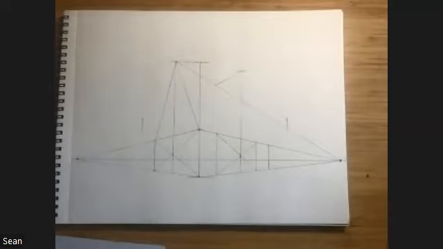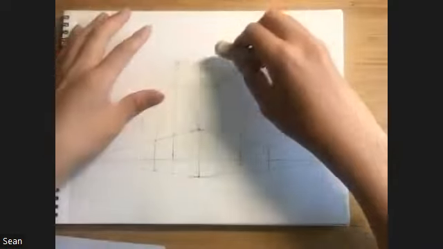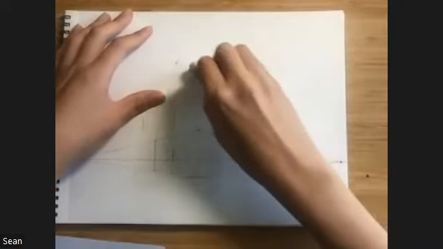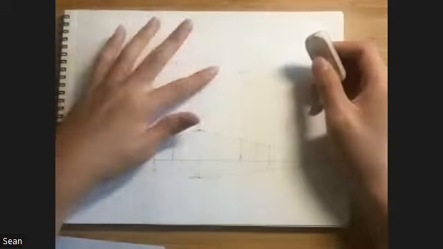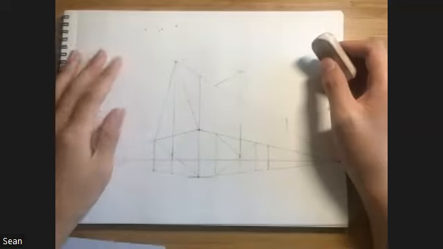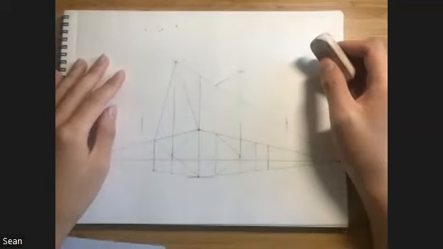Okay. So now, after you're done, you can start cleaning up some of the lines. You can carefully erase the center line. Just hang on a moment. Okay, yes. It's not so easy with a ruler. You can't see when you put it down.